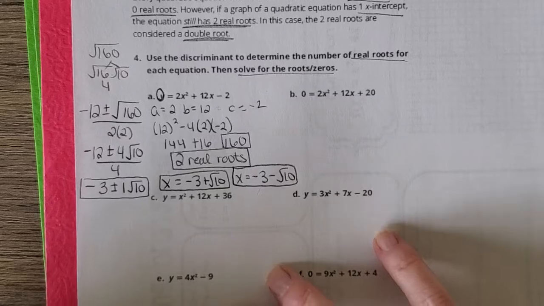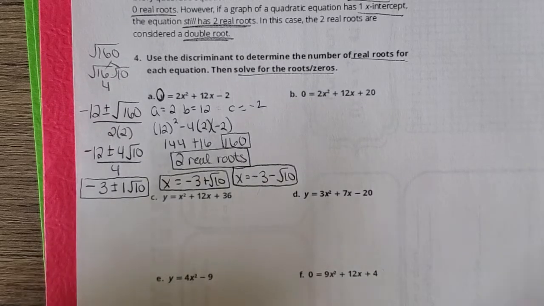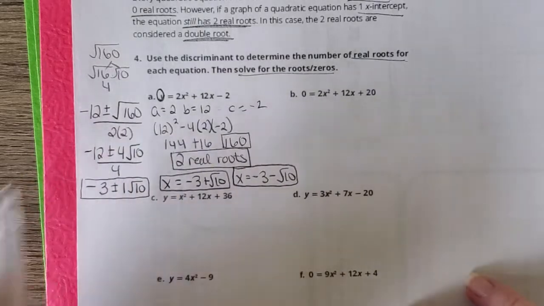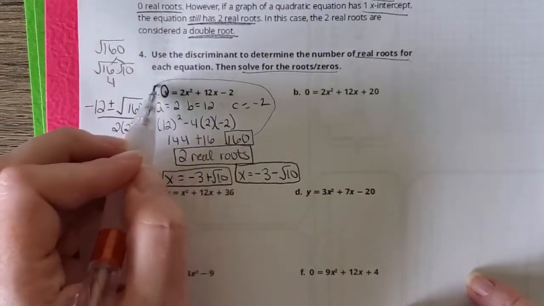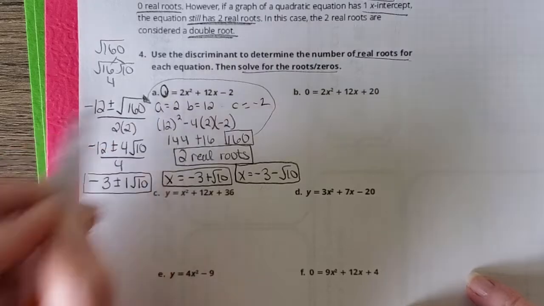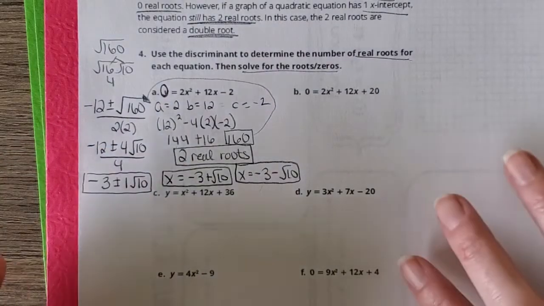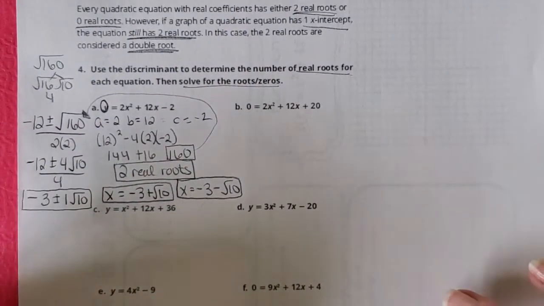So when you're thinking about the discriminant, you do the part under the radical first, and then you can just plug that number back in. You don't have to resubstitute everything. So actually, let's look at the second one together, and then you can try the rest.